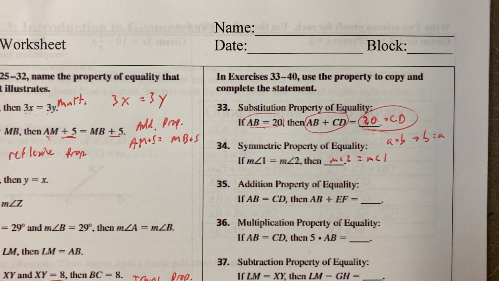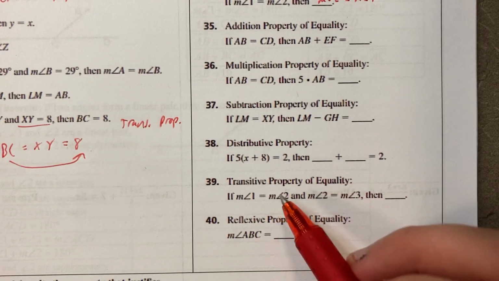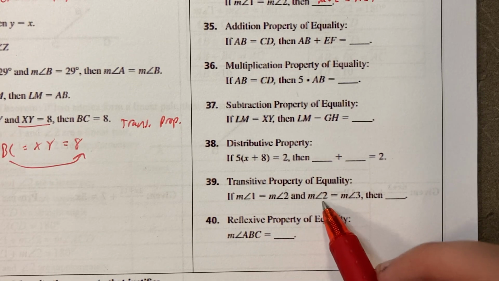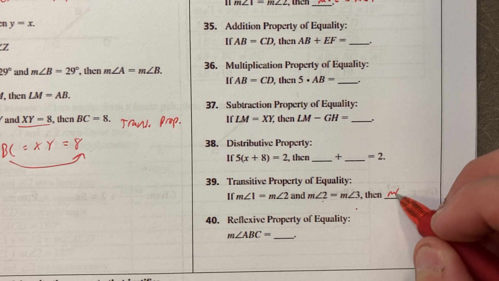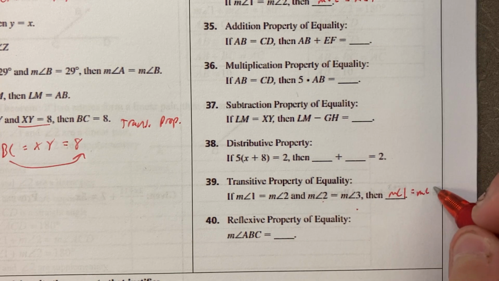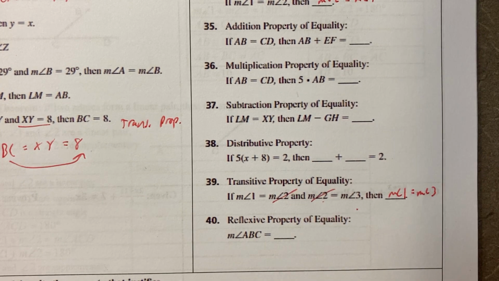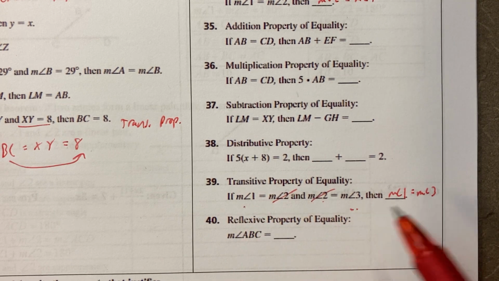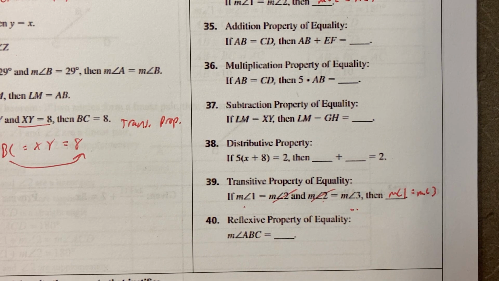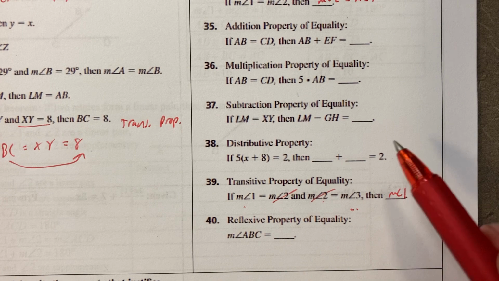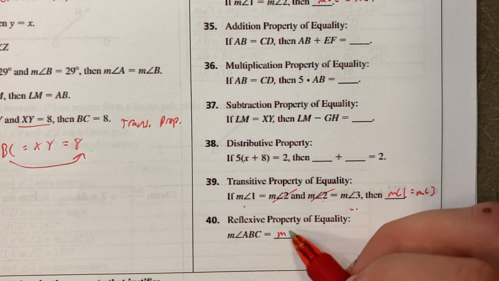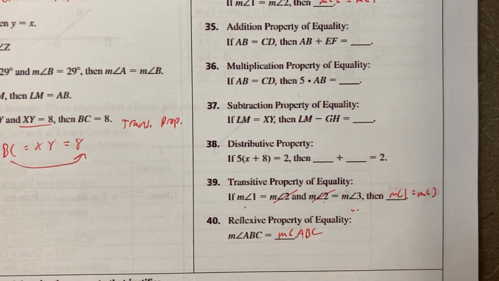Let's do the transitive property down here, number 39. If angle 1 equals angle 2 and then angle 2 equals angle 3, then that means the measure of angle 1 is equal to the measure of angle 3. It's like you cut out the middleman. We can go straight from 1 to 3. Reflexive property is just always going to be itself. ABC is equal to ABC.